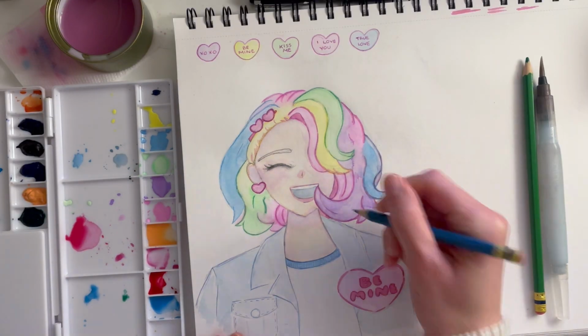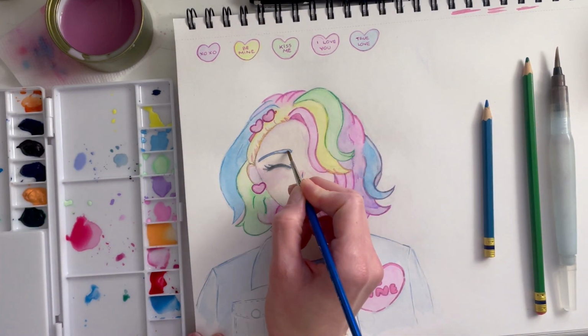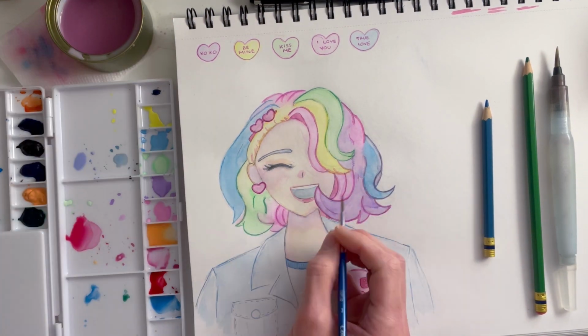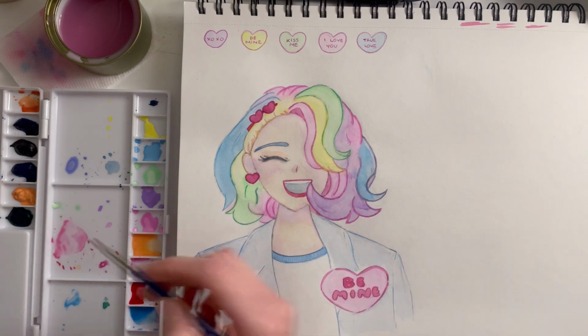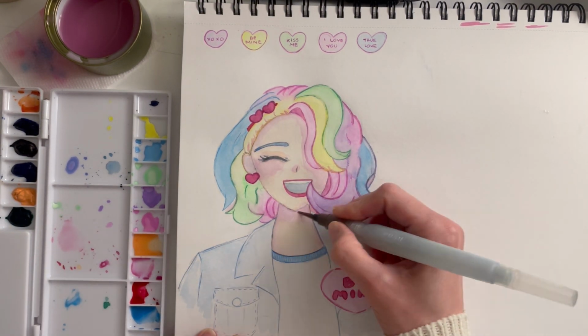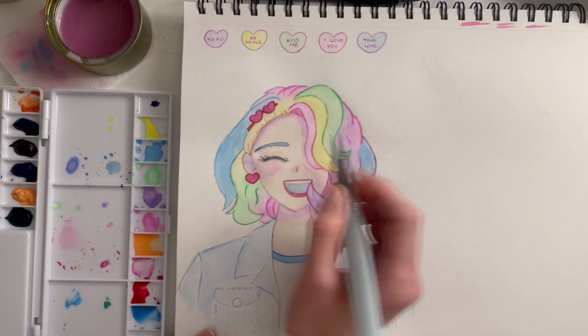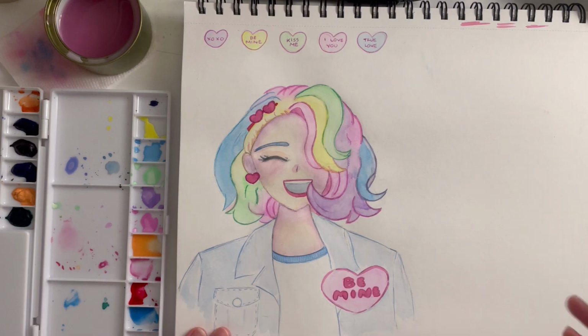Finally, I gave her a jean jacket, mostly inspired by the 80's fashion. And of course, since the 80's are bold, and the messages in the candies are also very bold and in your face, you know, they say I love you, true love, XOXO, etc. I went ahead and decorated her jean jacket with a giant heart pin with Be Mine text.